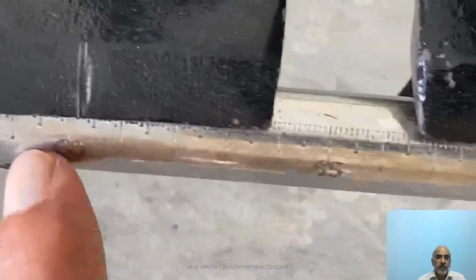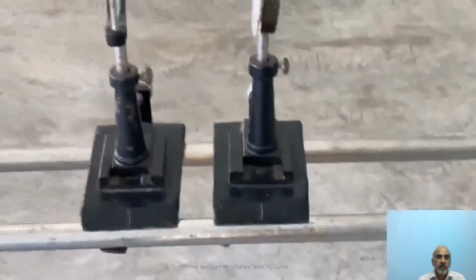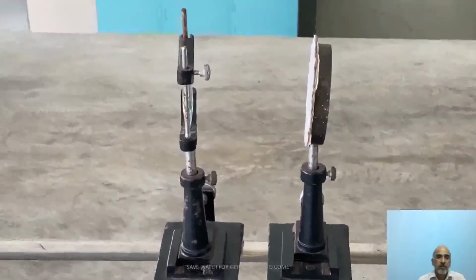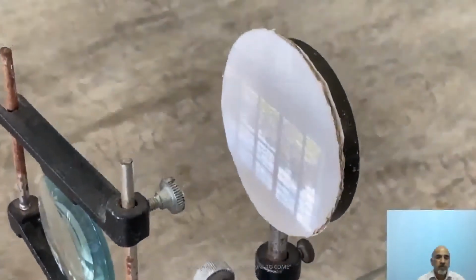So now find the focal length. Here it is 70, and it is 60.2. So we subtract and get 10.2 again. So 10.2 centimeter. We have got three values: 10 centimeter, 10.2 centimeter, and 10.2 centimeter. So we have to find the mean. Now let's find the mean, and after that we find the focal length of the given convex lens.